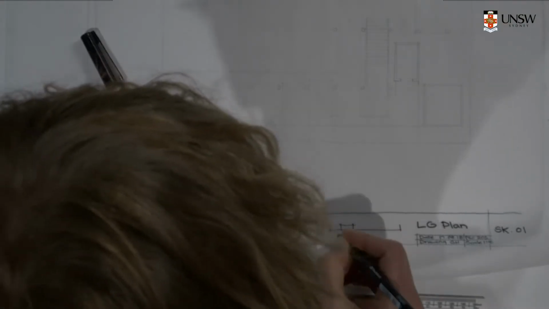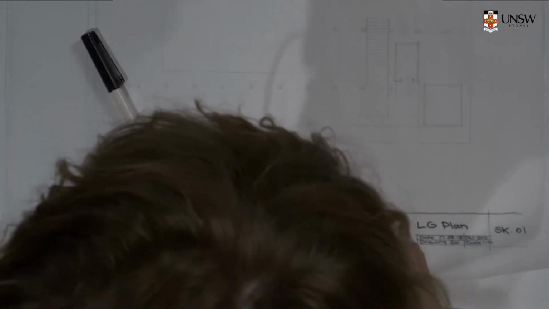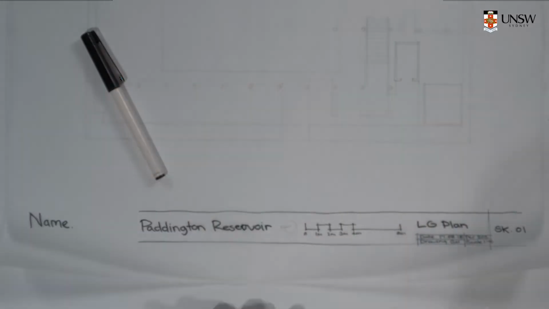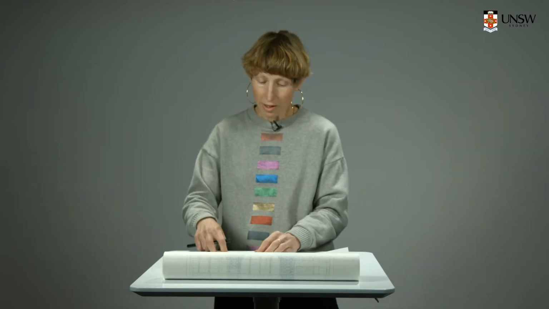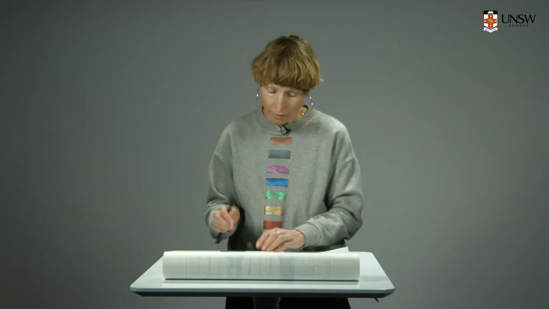You're giving them what this means. So this is 1 metre at 1 to 100. So that's 2 metres, 3 metres, 4 metres, and then right at the end here is 8 metres, and that's 0 that it starts at. So it doesn't matter if it's warped slightly. They can come here and they can measure that, and then they can take that measurement throughout the drawing and know that they have an accurate measurement.